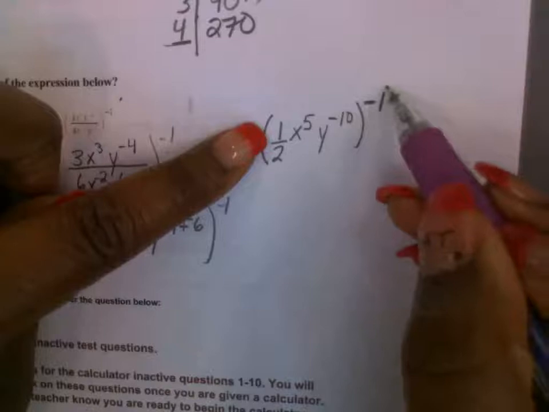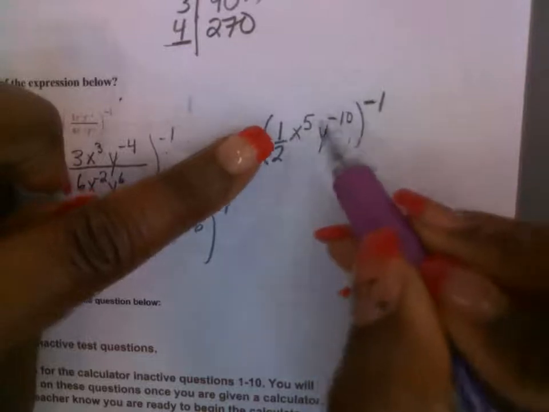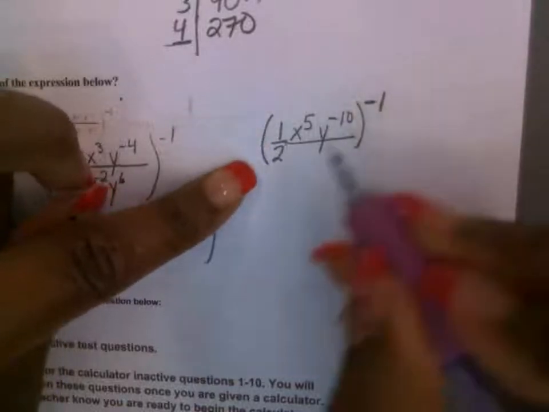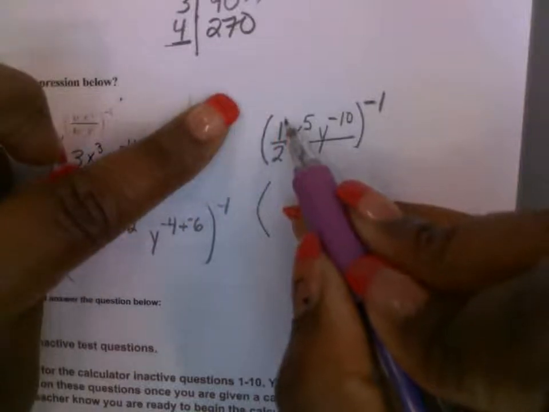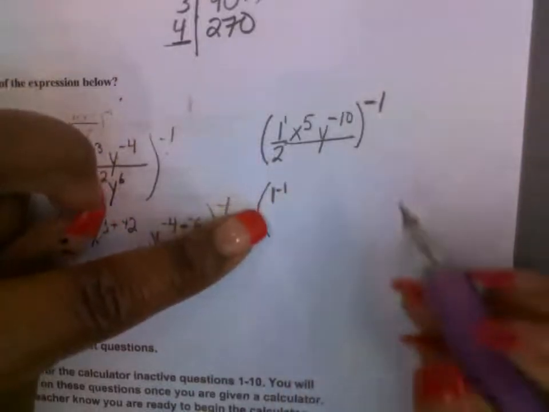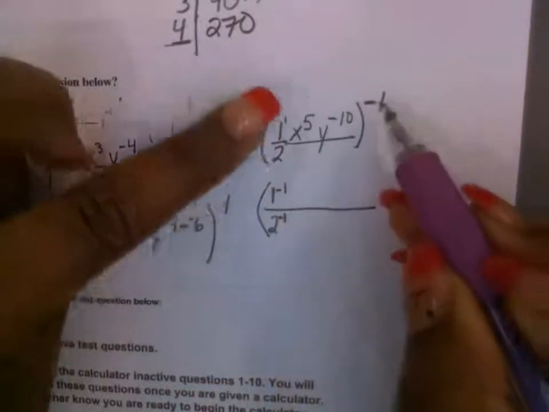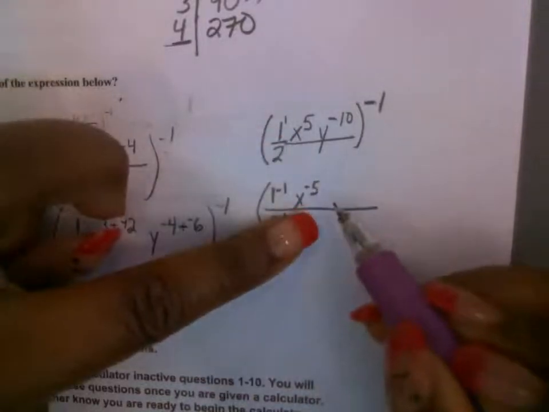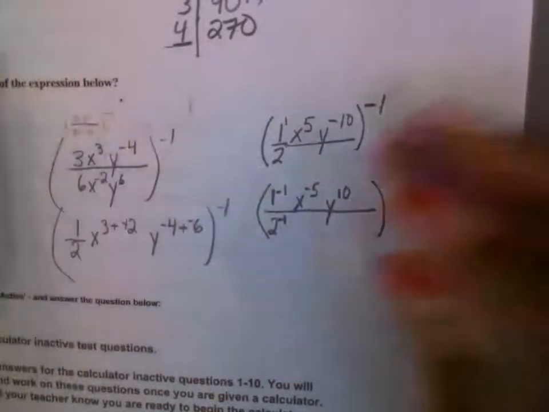multiply this negative 1. I could go ahead and move it, but that's okay. I'm going to multiply this negative 1 times all of the exponents that are in the parentheses. So when I do that, negative 1 times the positive 1 exponent that's automatically here is going to make this 1 to the negative 1 power. Here on the bottom, this is going to make this 2 to the negative 1 power. Here, this is going to make this 5 to the negative 5th power. And here, this is going to make this positive 10. Okay, so I'll deal with that.